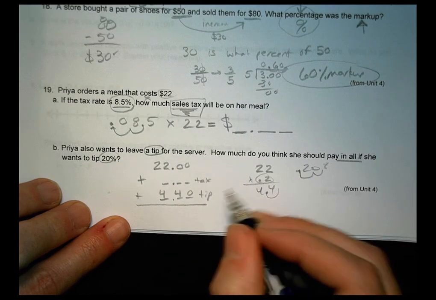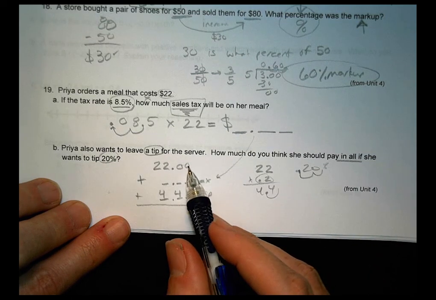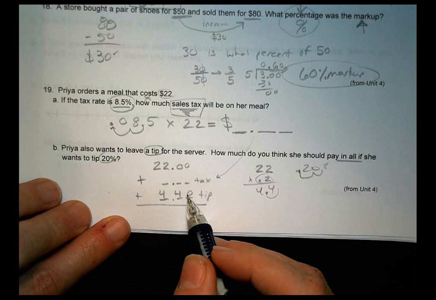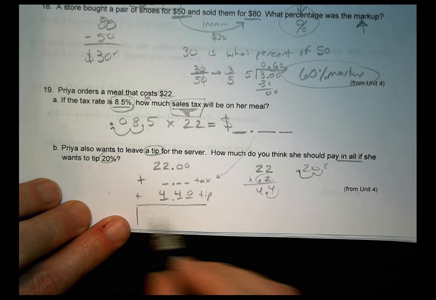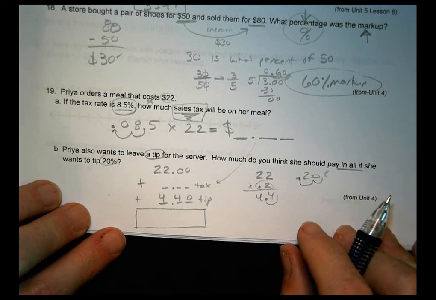So when you find your tax, we'll put the tax there. We'll add it to the total, the bill plus the tip and the tax, and that's going to give you your answer right there. Okay, so enough little hints in there to let you figure that out.